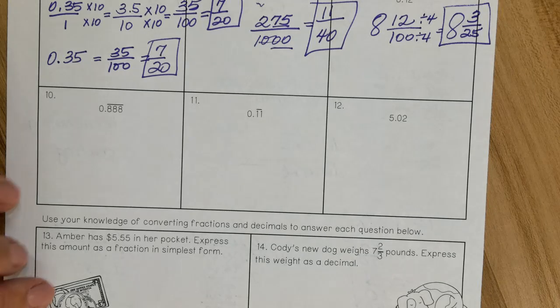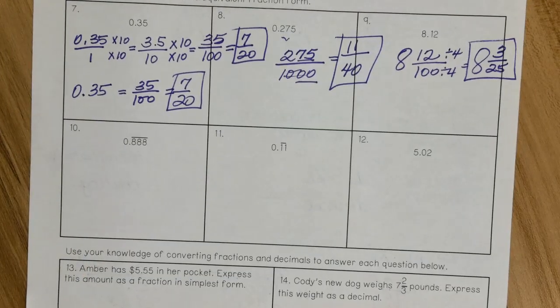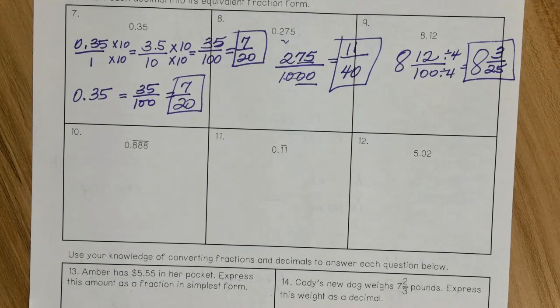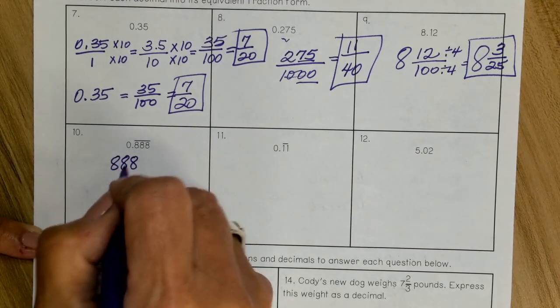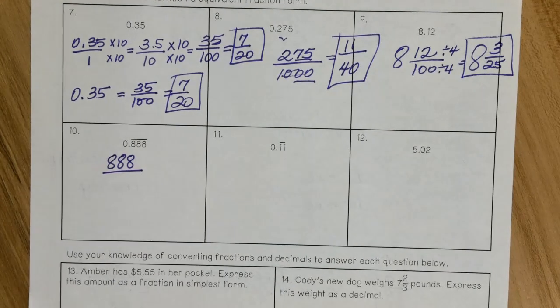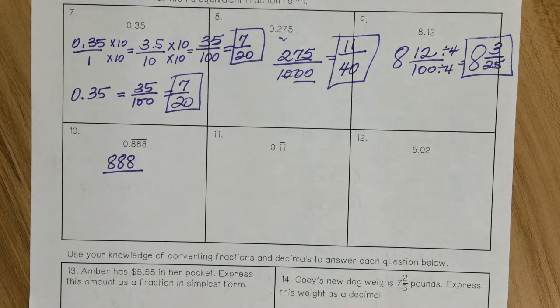Now, look at this repeating one. What are we going to put it over? 888 over? Nope. Not 1,000. Remember what we did on the other page?